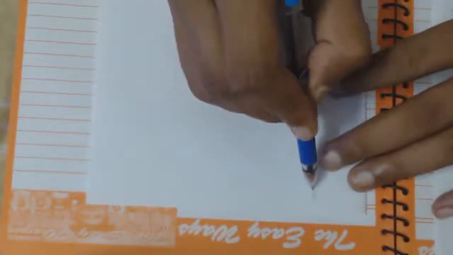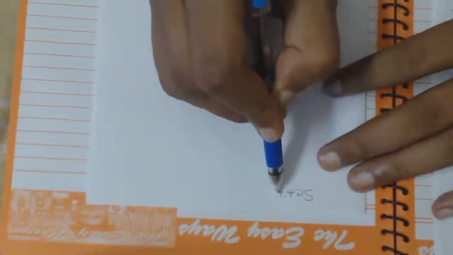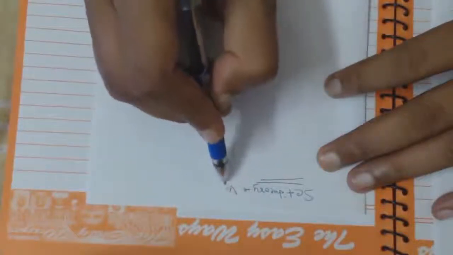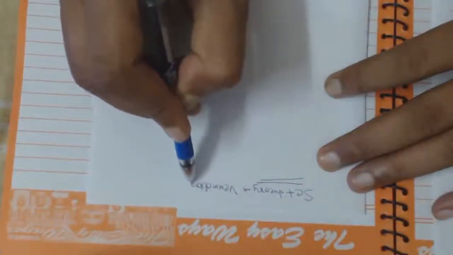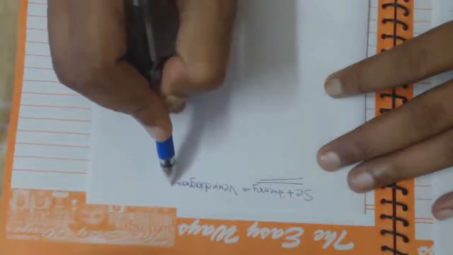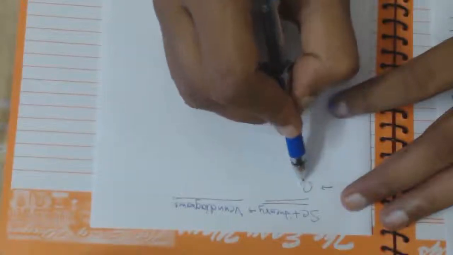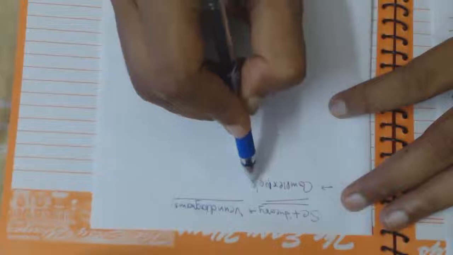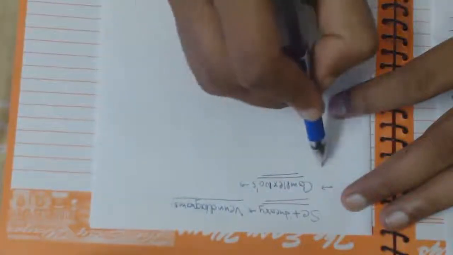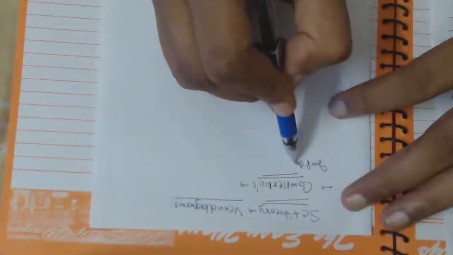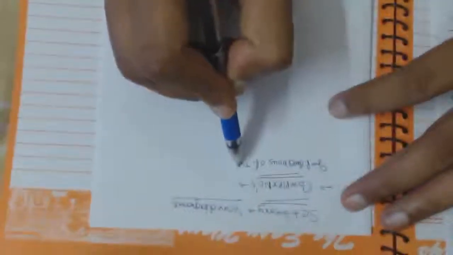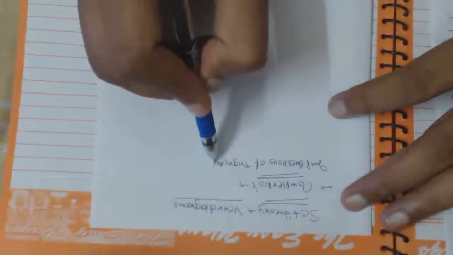So in today's lecture, I will tell you set theory, Venn diagrams, complex problems of complex numbers and important questions of trigonometry.